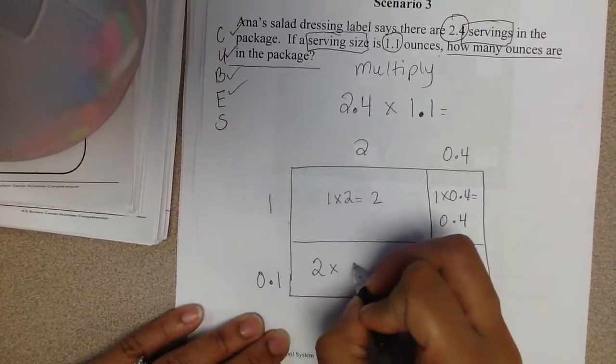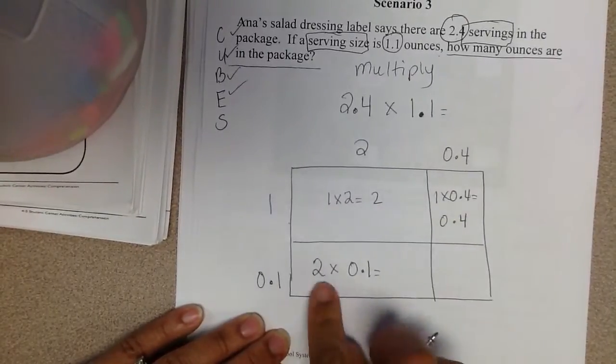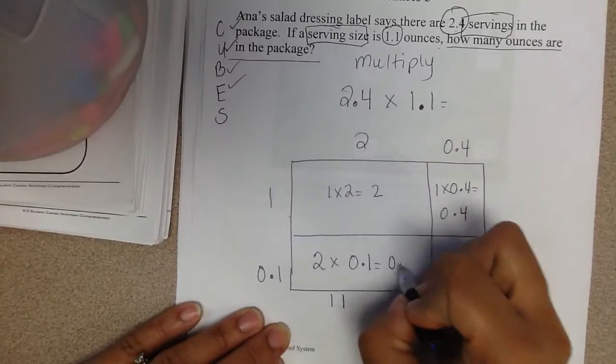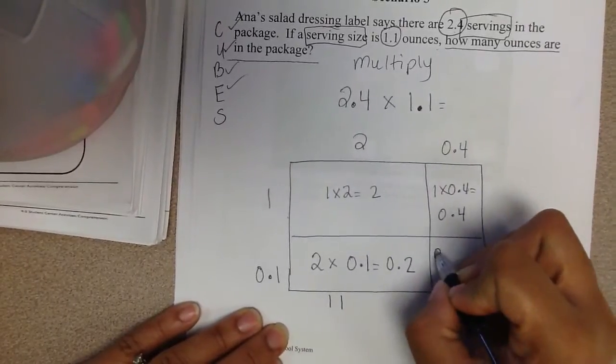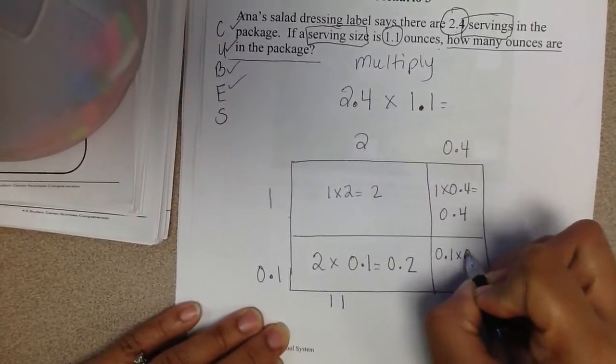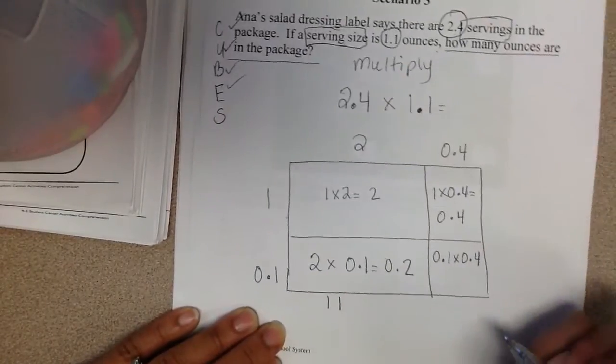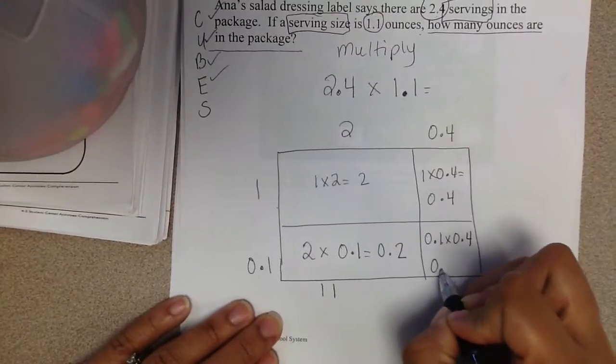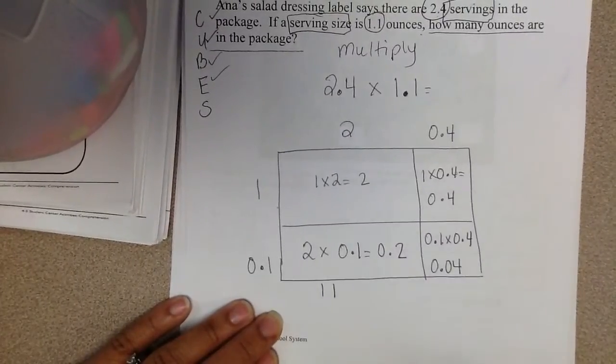Here I have 2 times 1/10. If I have 2 groups of 1/10, that means I have 1/10 2 times. That means I have 2/10. And here I have 1/10 times 1/10, which always equals 100th. Okay, so 1 times 4 is 4. That means I have 4/100ths.